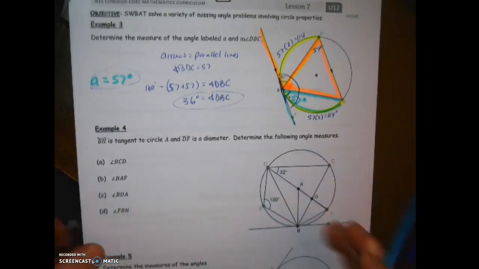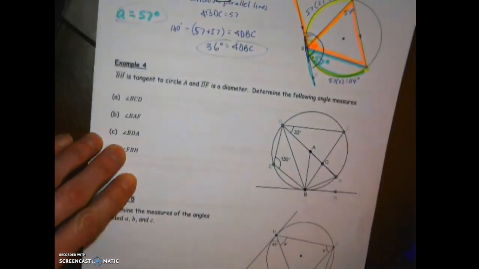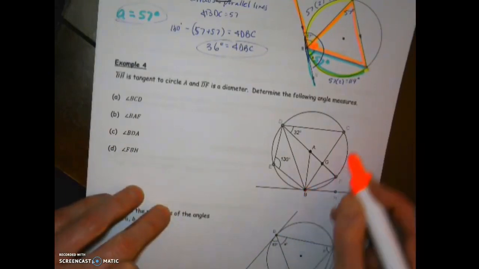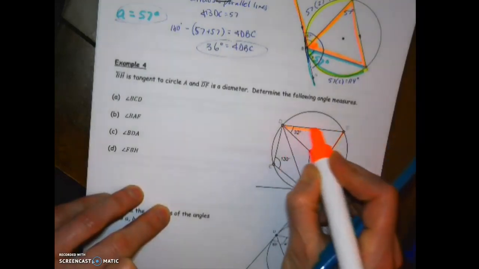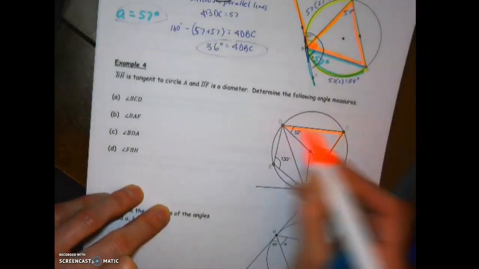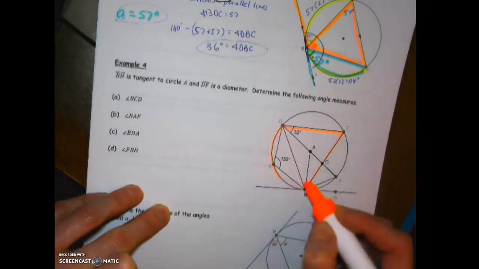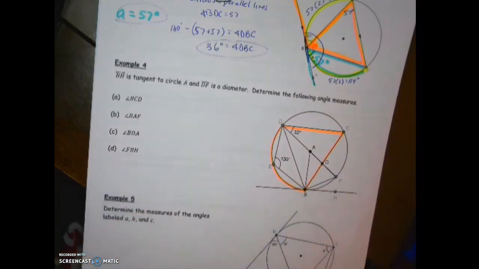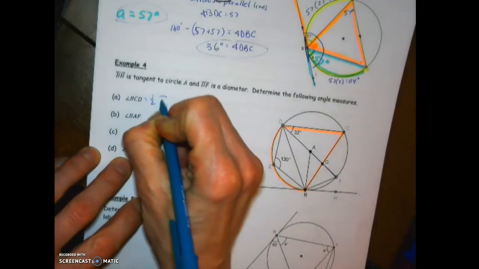Determine the following angle measures. So again, it's just like a little puzzle. It says determine the measure of angle BCD. So let's find out where that is. Here's B. Here's C. Okay, so that's a chord, and here's D. So this is an angle formed by two chords, which means that this angle is going to be half of this intercepted arc. Okay, so then we have to go back and ask, what exactly is it going to be half of? Arc DB.